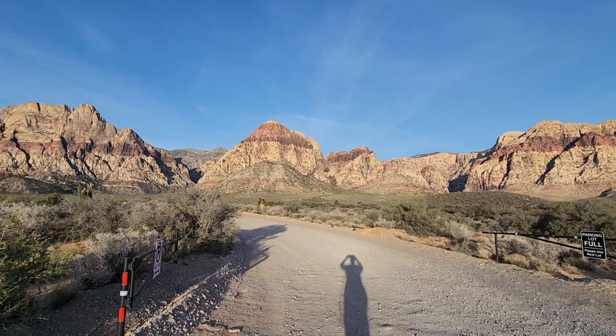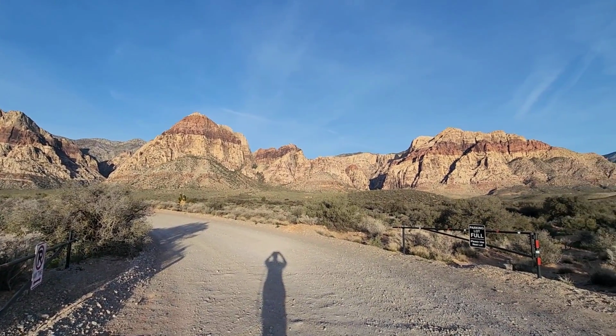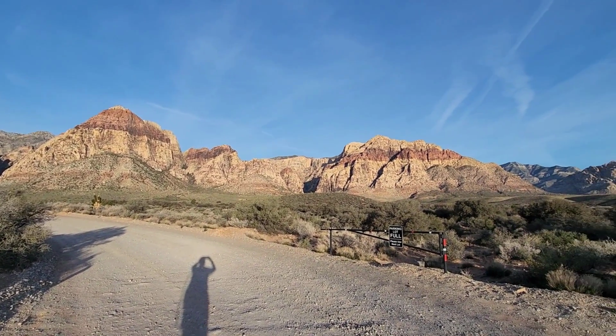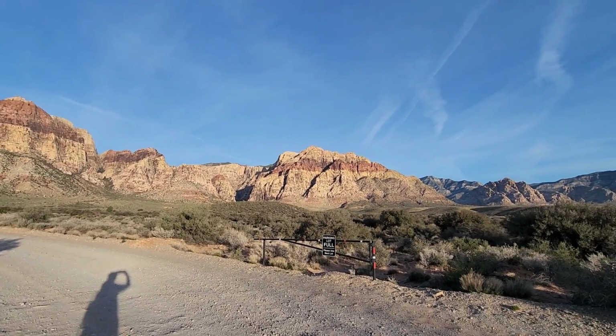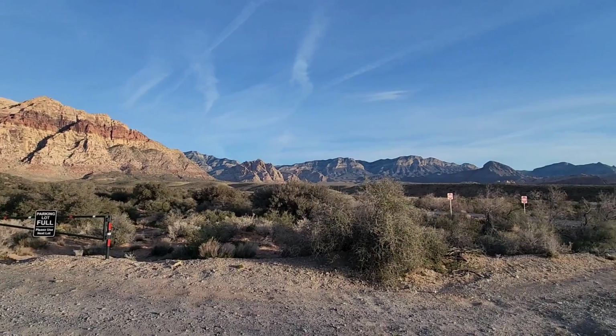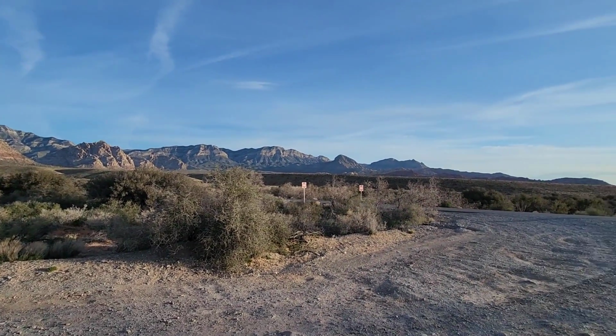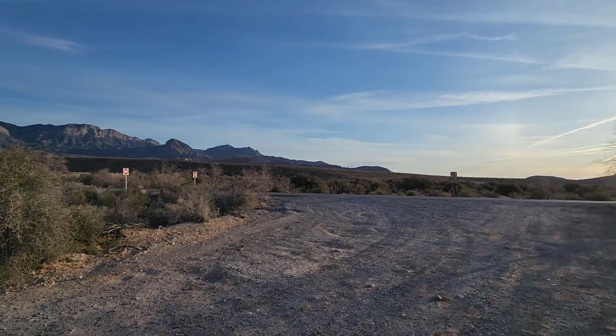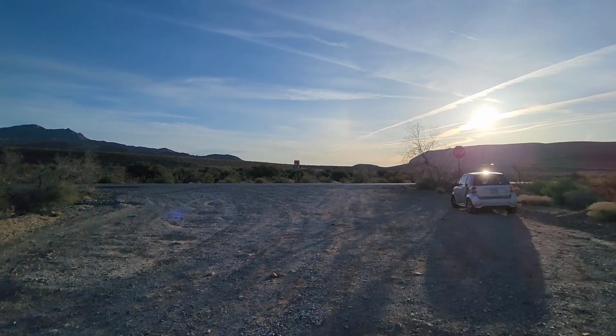Rainbow Mountains, just an awesome wilderness area that is little known. People are much more familiar with Red Rock Canyon, which you see all around us. So there you have it.